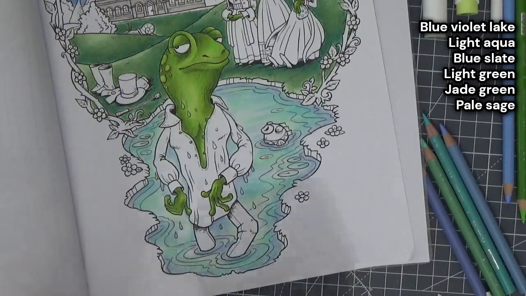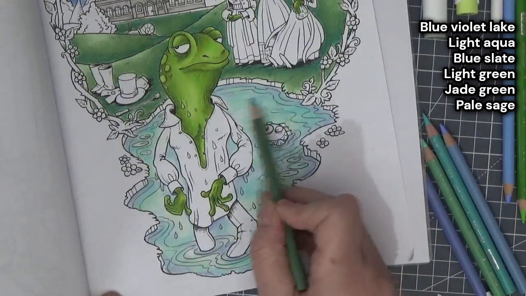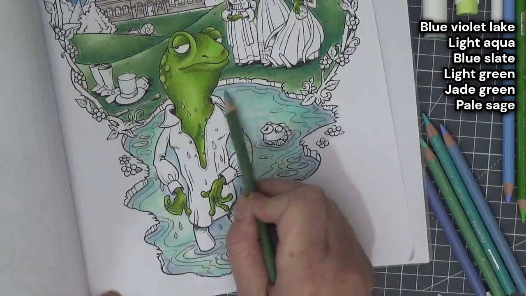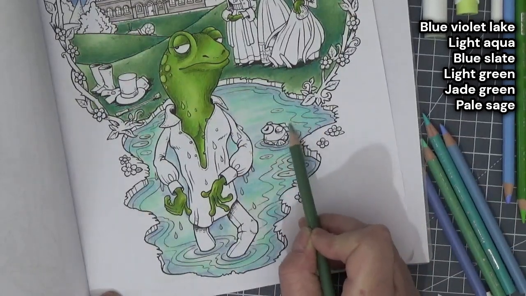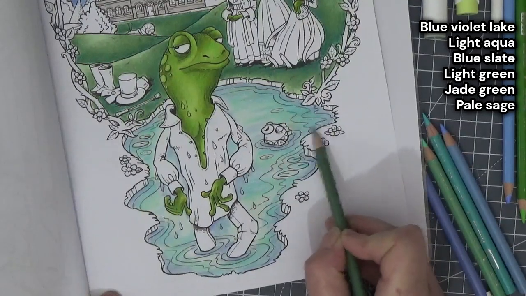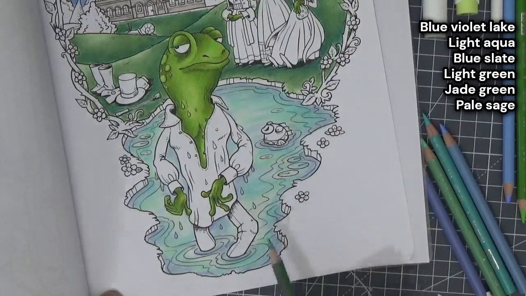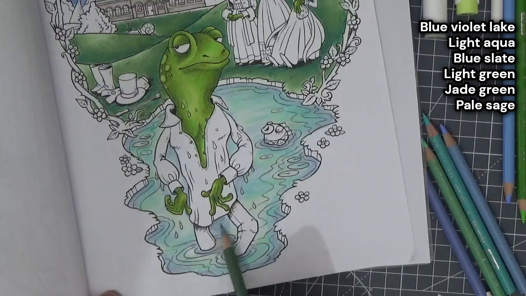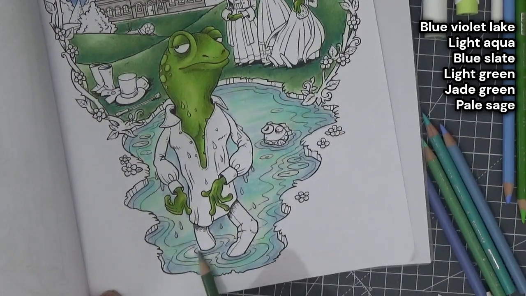Okay, we've got a little tiny bit of jade, which is a greyer, much more muted tone. I don't want a lot of that. I was going to do away with it, but I think it might work to our advantage for shadows and going over that blue violet lake.